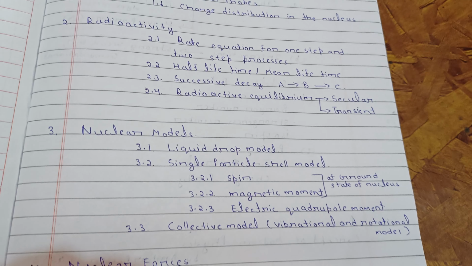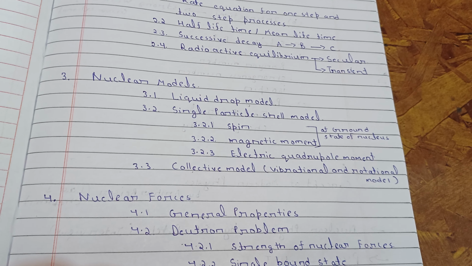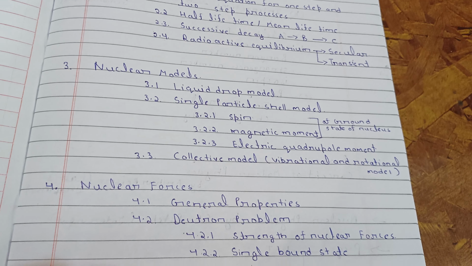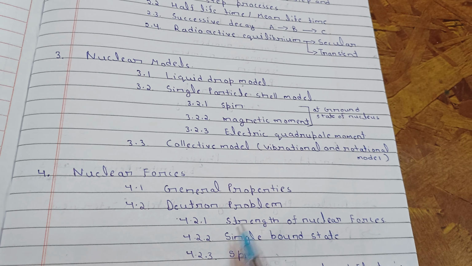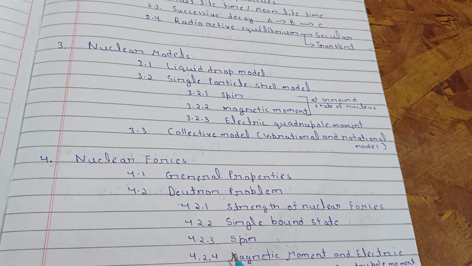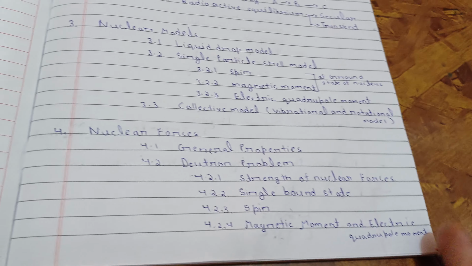So we'll see the nuclear models, then we will go to the nuclear forces and we will study the general properties. Then we will go to the deuteron problem. Inside that we will study the strength of the nuclear forces, means after studying the deuteron we will get the idea of the strength of the nuclear forces. Single bound state we will find that, and then we will study the spin of that, then magnetic moment and the electric quadrupole moment.